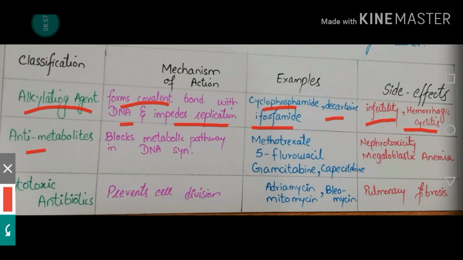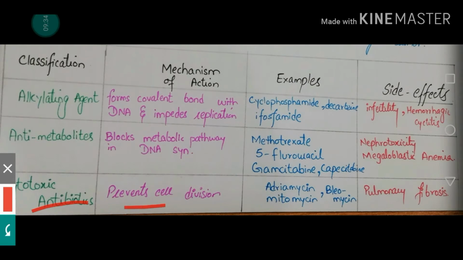Talking about anti-metabolites, as the name indicates, anti means opposite to the metabolism. They block the DNA synthesis by blocking the metabolic pathways, and they include methotrexate, 5-fluorouracil, gemcitabine. Their side effects include nephrotoxicity and megaloblastic anemia. Now, talking about these cytotoxic antibiotics, they prevent the cell division, and they include adriamycin, mitomycin, and bleomycin. So remember from the term bleomycin, blowing a whistle, and remember the side effect, pulmonary fibrosis or involvement of the lungs in any other means.